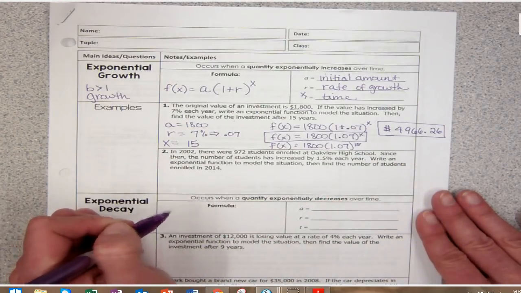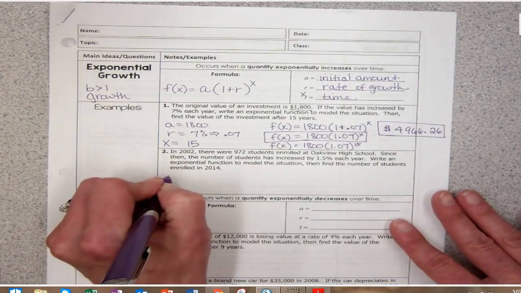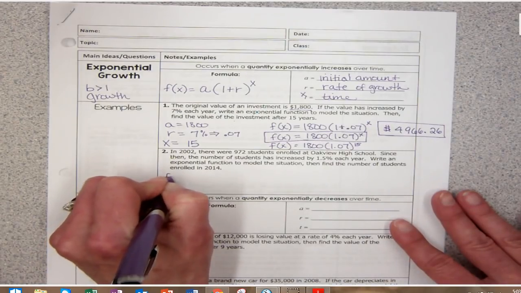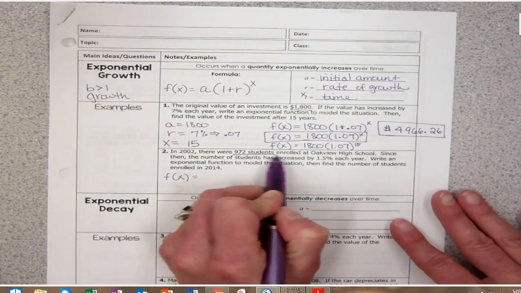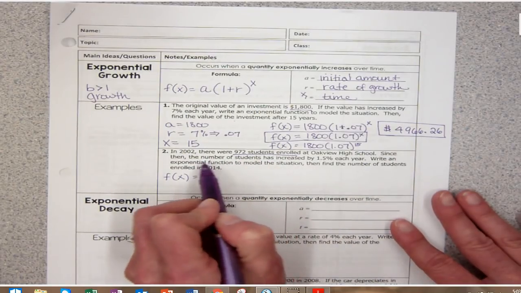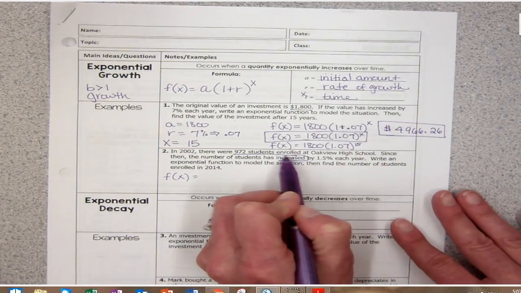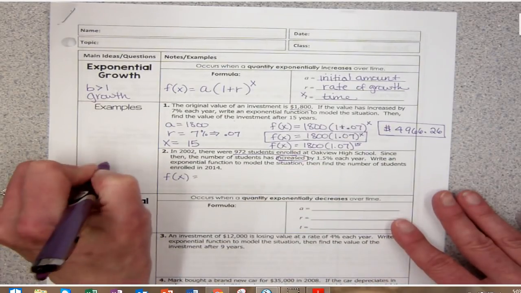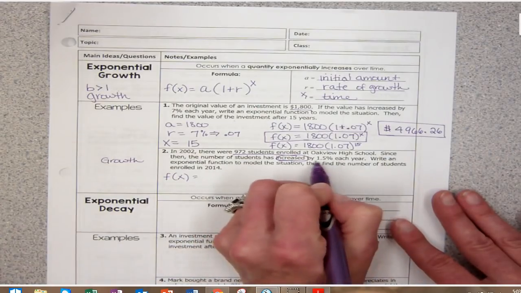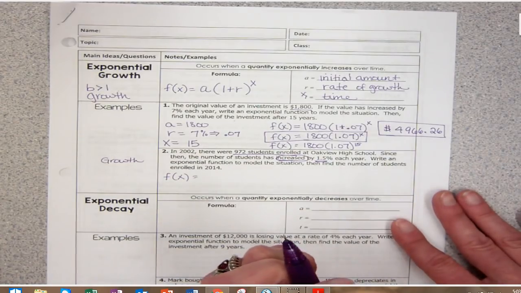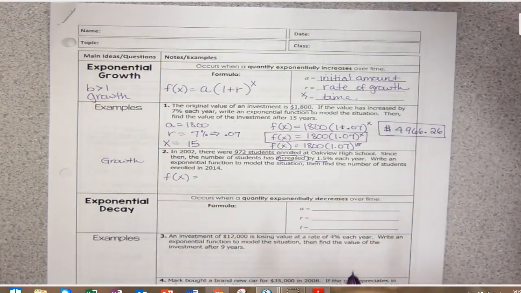Same with this one. You've got f of x, 972 students. Since the number has increased, so we know it's a growth, by 0.15 each year.